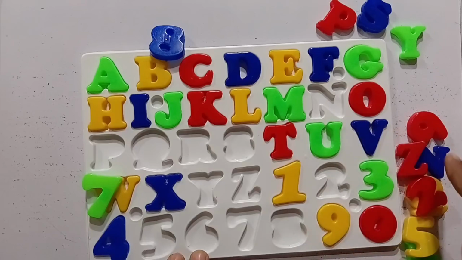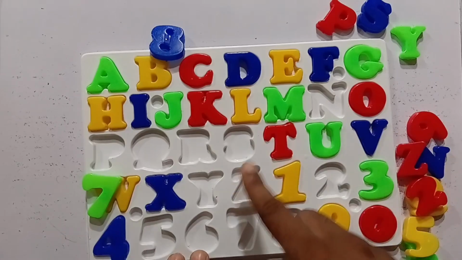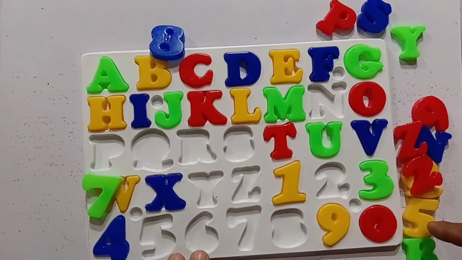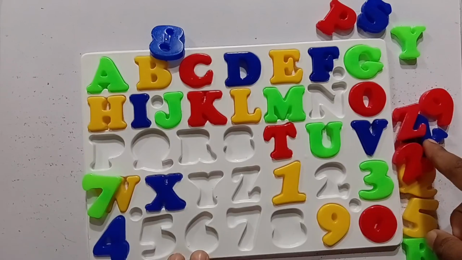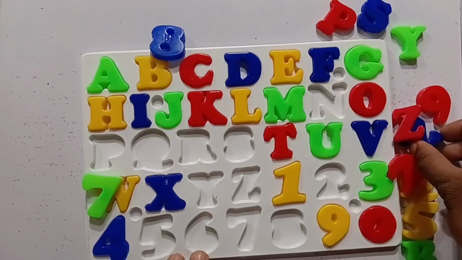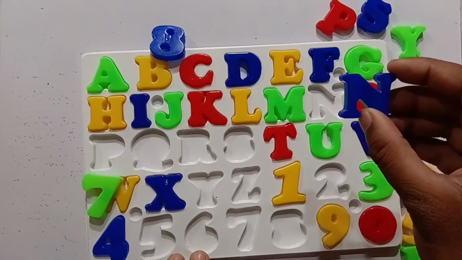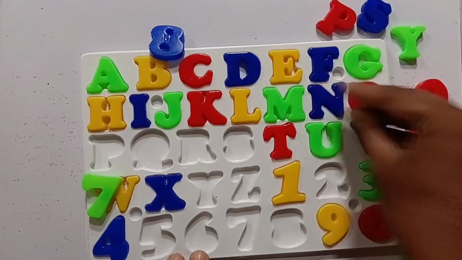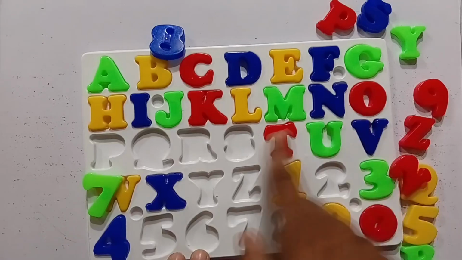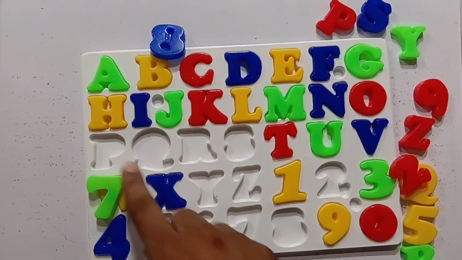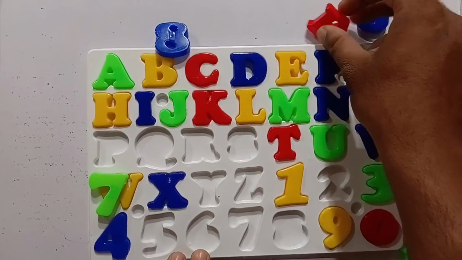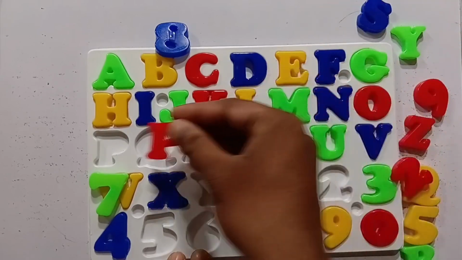N. Where is N? Where is N? Yes, this is N. N. Blue color. O. P. Where is P? Find the P. Yes, this is P. P is in red color.